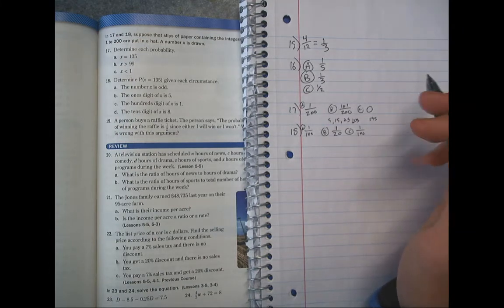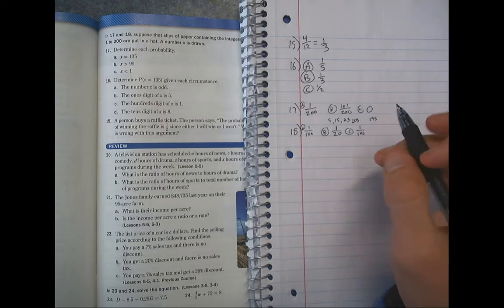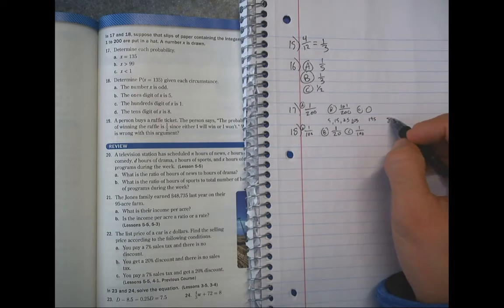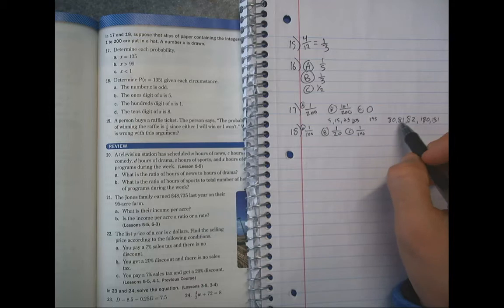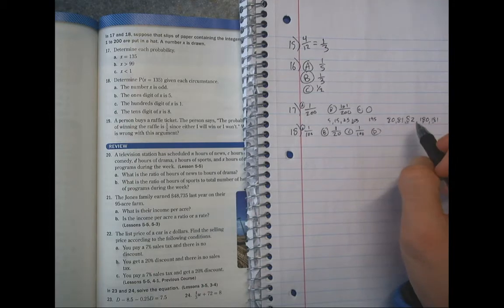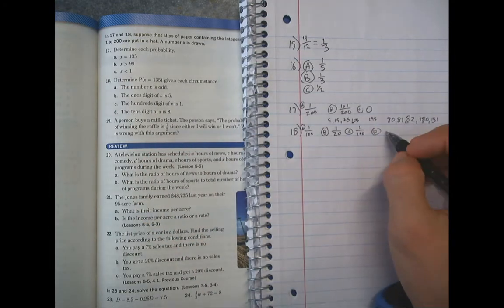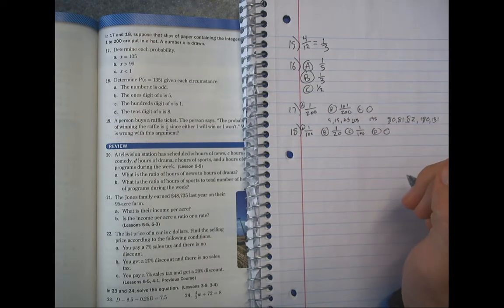And letter D, the tens digit of X is 8. So we're talking about 80, 81, 82. We're also talking about 180 and 181. So the tens digit is an 8. We know that already. A number was picked. We know that the tens digit was an 8. What's the probability that the number is 135? That would be 0, because if we already know the tens digit is an 8, it can't be 135. So 0% chance, probability is 0.